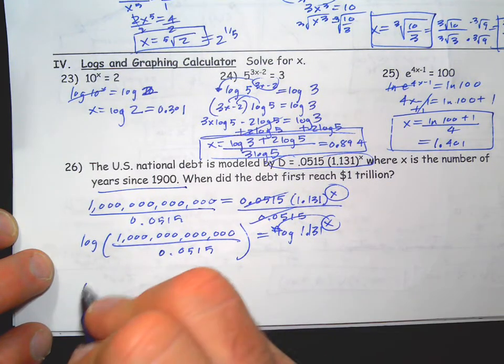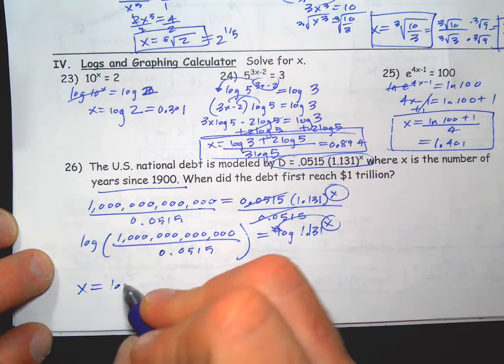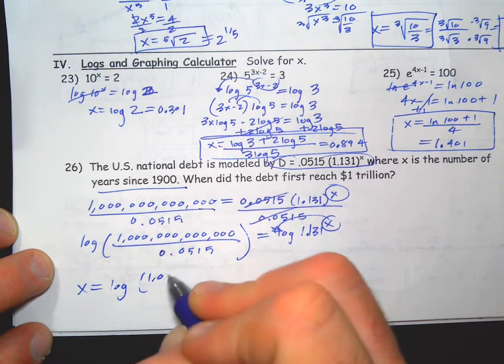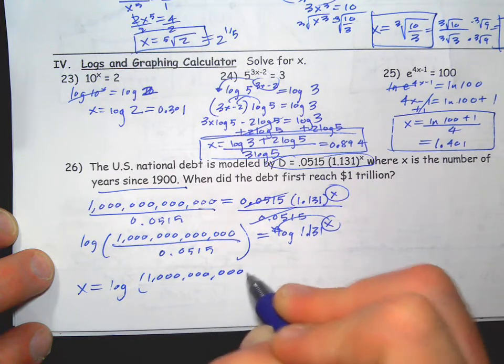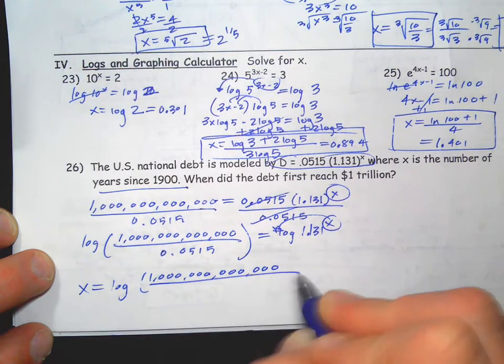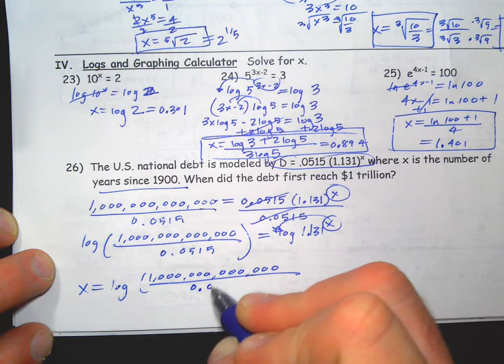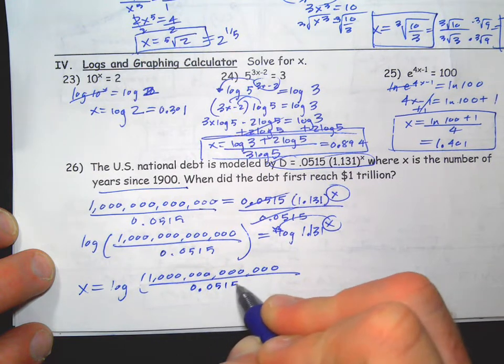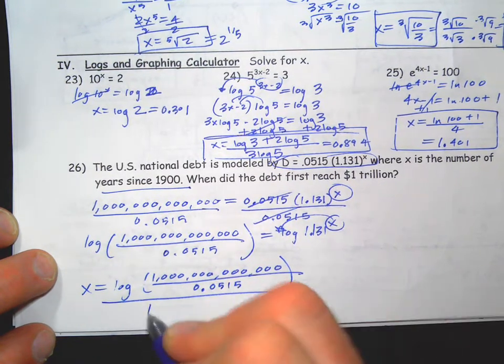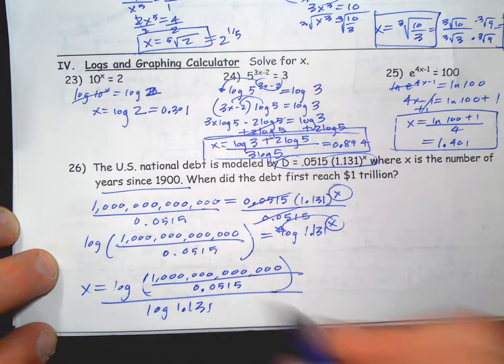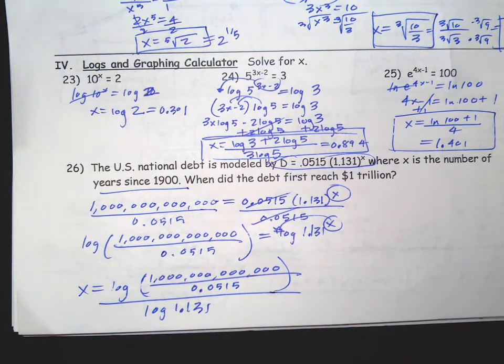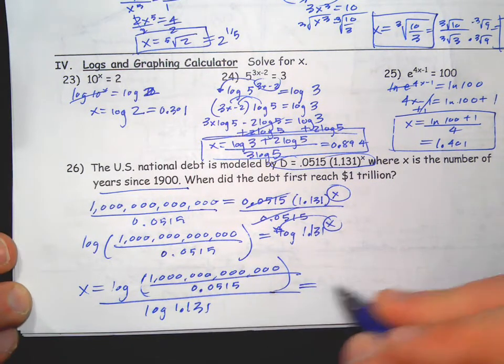So x equals log of 1 trillion divided by 0.0515, all divided by log of 1.131. Now you can't easily combine these logs.